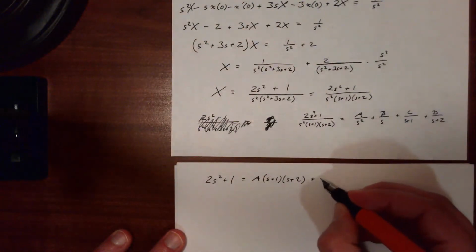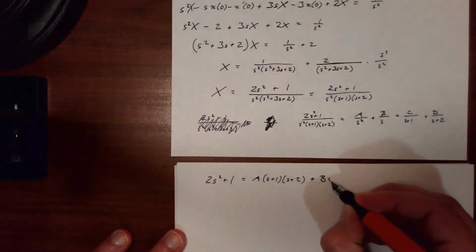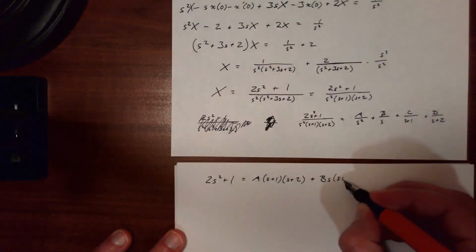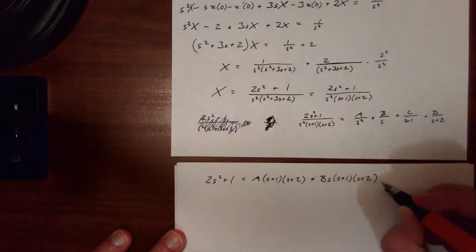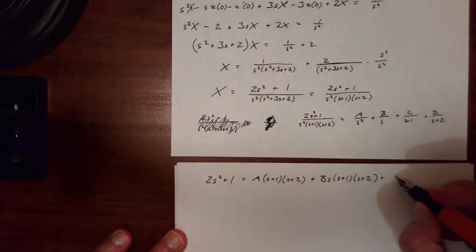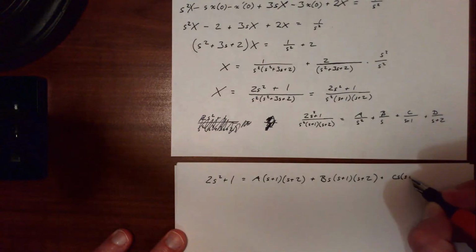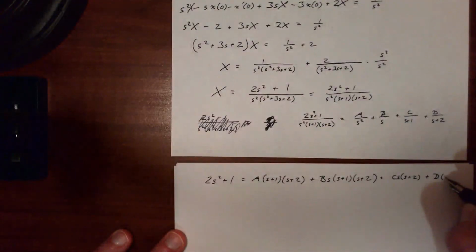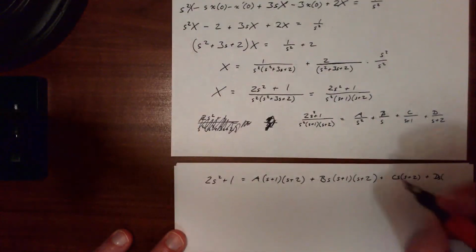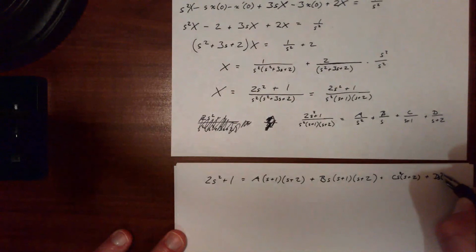We're going to have b times s times (s plus 1)(s plus 2). We're going to have c times s squared times (s plus 2). And we're going to have d times s squared times (s plus 1).